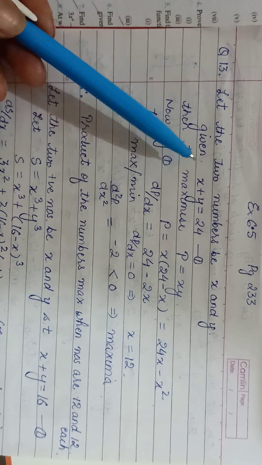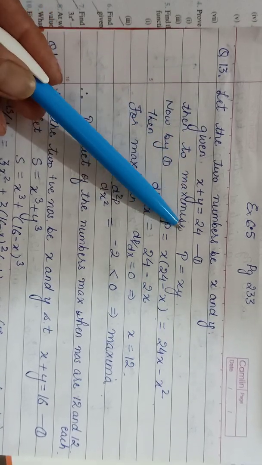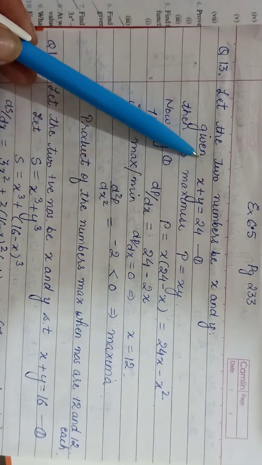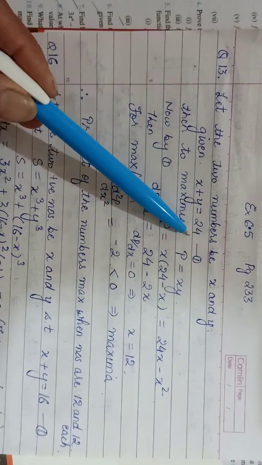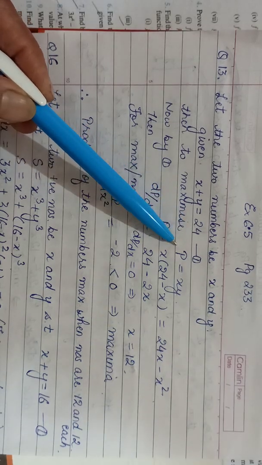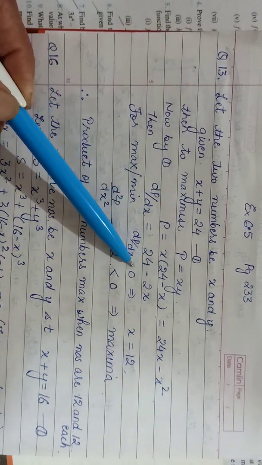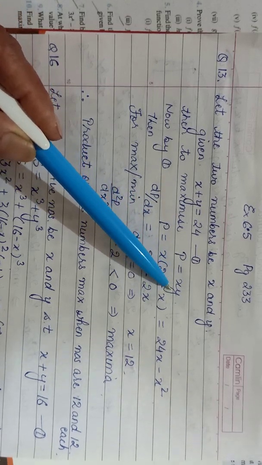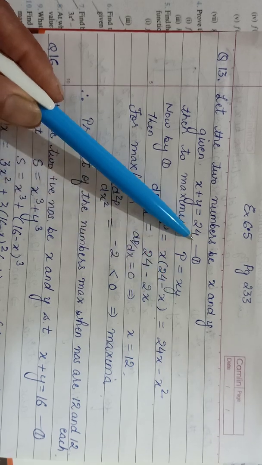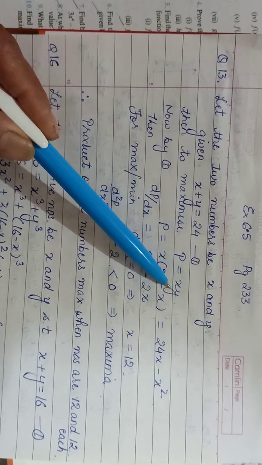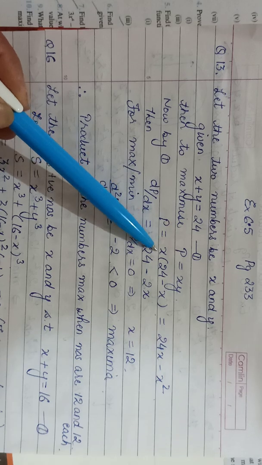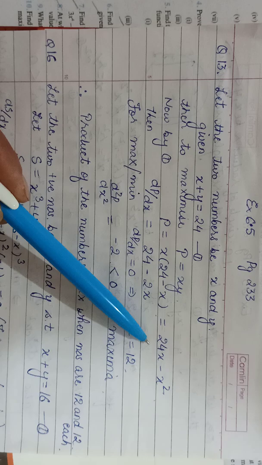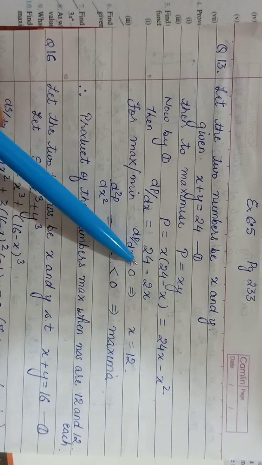Like in this question, you were given two numbers and their sum. In all these questions, one fact will be given to you, which can be considered a constant, and one thing you'll be asked to maximize or minimize. The thing you have to maximize or minimize can have more than one variable, like x and y here. So from the given condition, we replace one variable in terms of the other, so that the entire relation is in one variable, and then we can differentiate with respect to that one variable.